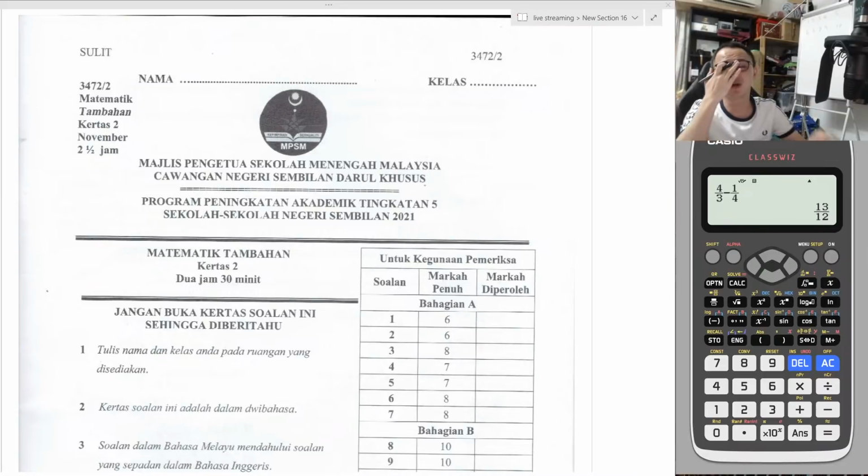So today we will discuss this Negeri Sembilan paper 2. This paper 2 is a lot harder than paper 1. I just went through this paper, and it seems a lot of the questions are a bit challenging. But anyway, let's discuss this together.